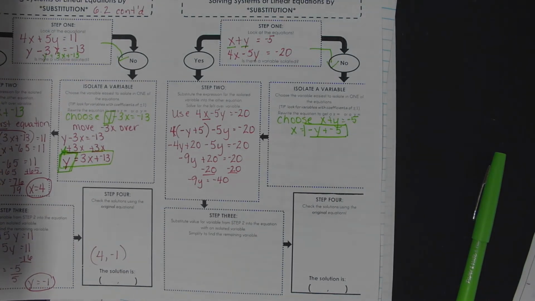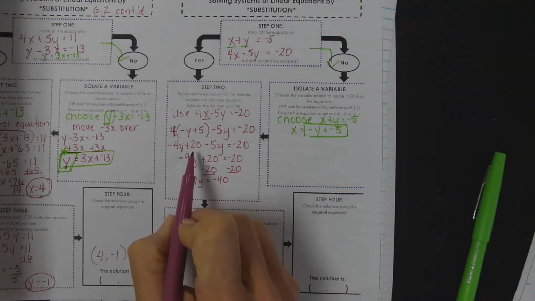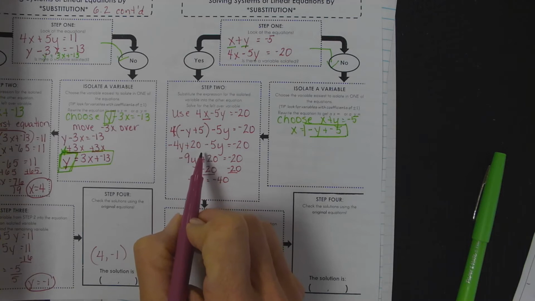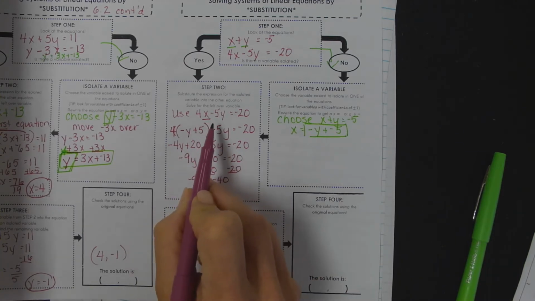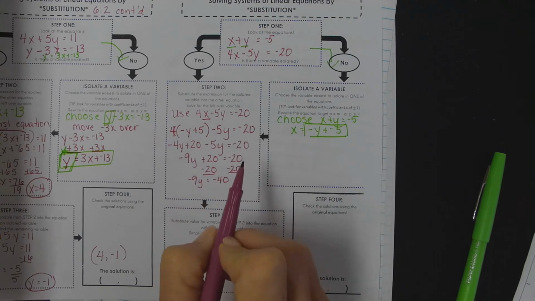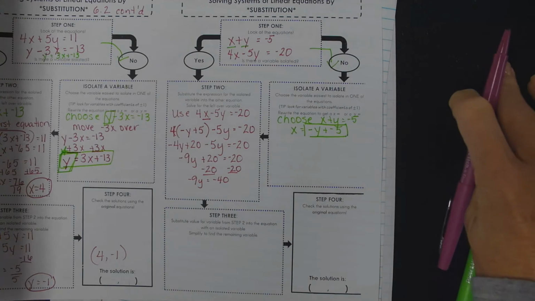We're getting a fraction? I didn't. The 20s are supposed to turn out to a 0 because it's negative.